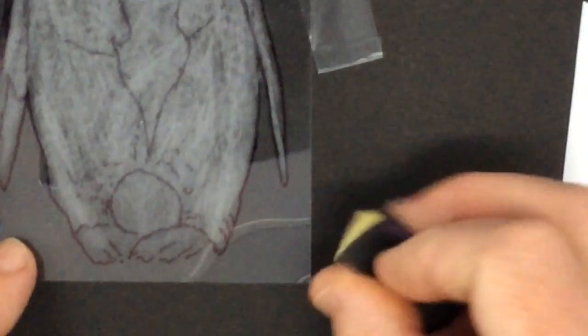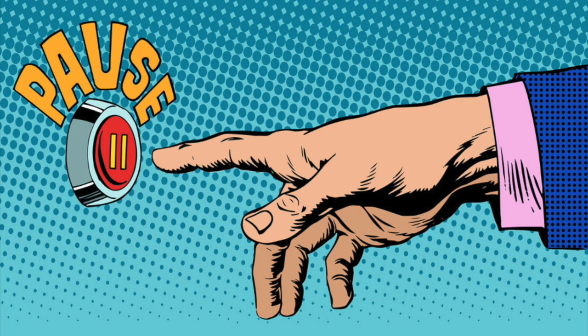Look for areas that are not as well sanded. They'll appear more transparent. Go back and sand those so that it's evenly sanded all the way across your subject. Pause now to sand inside your symbol.